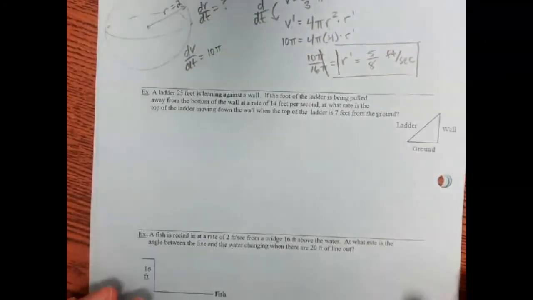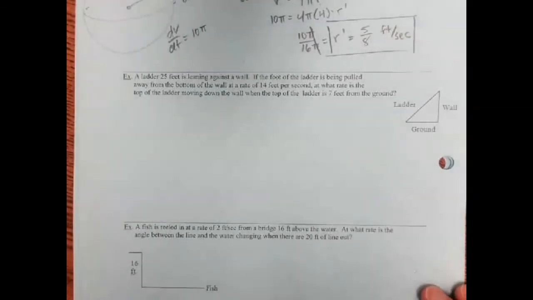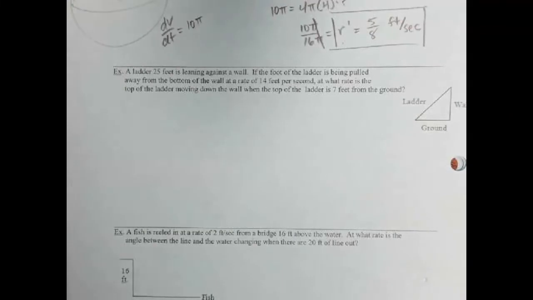This is a pretty typical Calculus 1 question. There's always ladders falling down in calculus. I don't know why. These mathematicians just can't put up their ladders correctly.